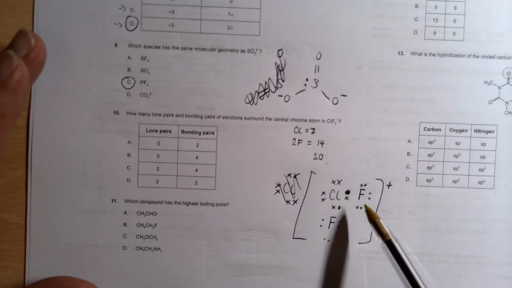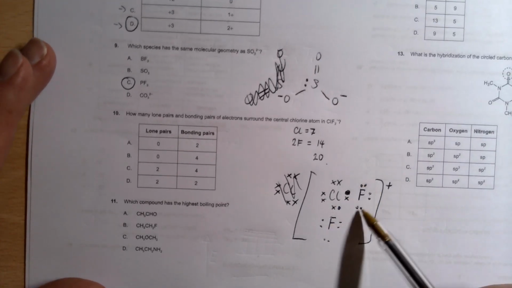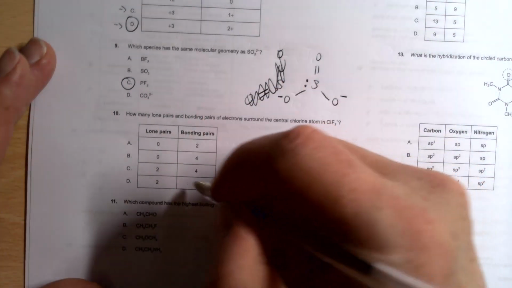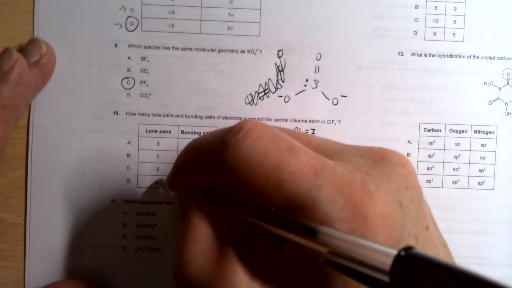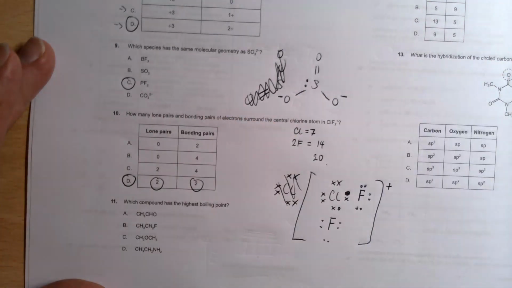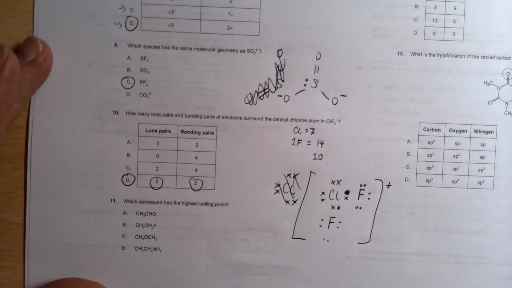Just tot up the electrons to make sure you got the right number. So 1, 2, 3, 4, 5, 6, 7, 8, 16, 17, 18, 19, 20. We've got 2 bonding pairs and 2 lone pairs around the central chlorine atom. So the answer is D, and that's me done for questions 1 to 10. Hopefully that was useful.